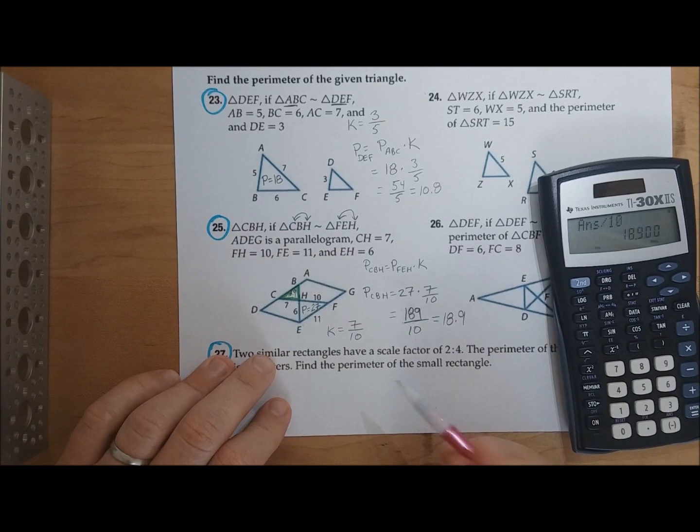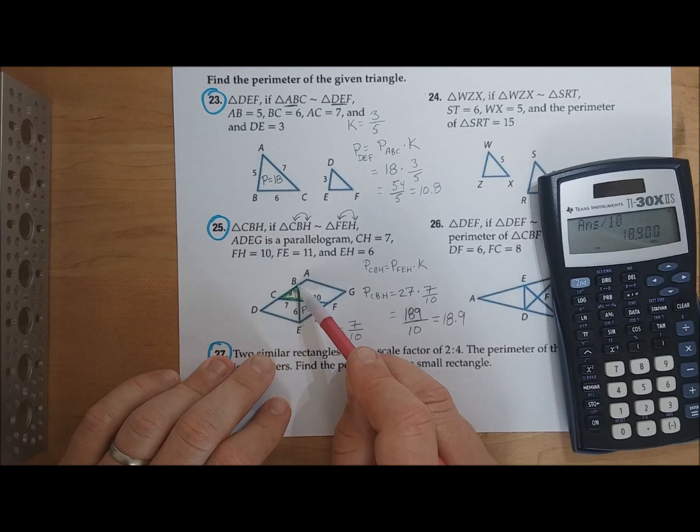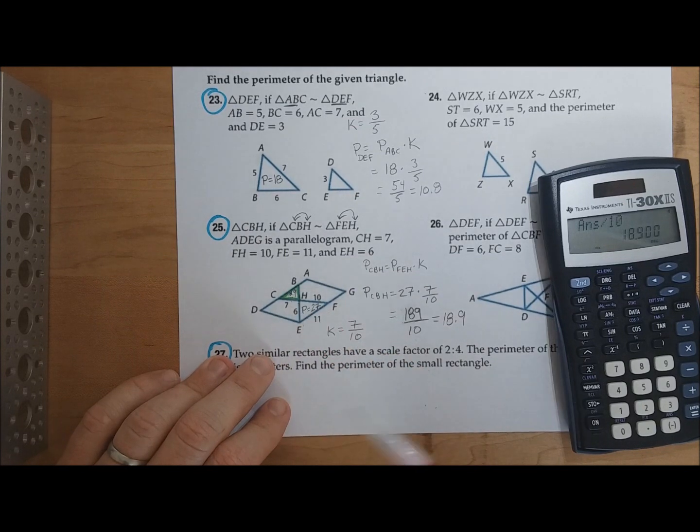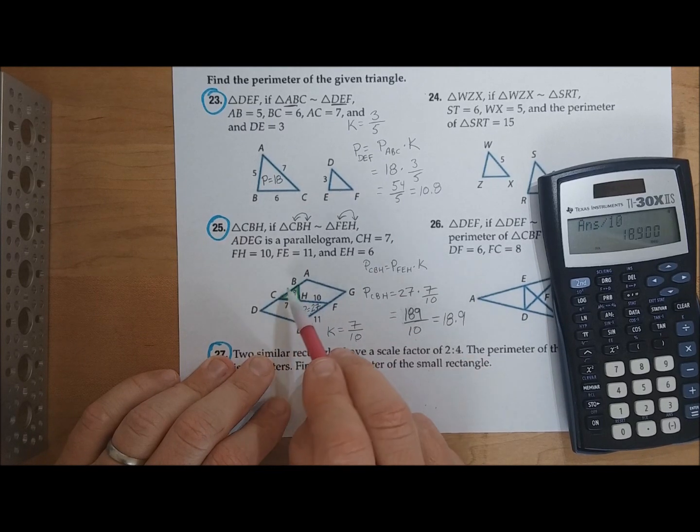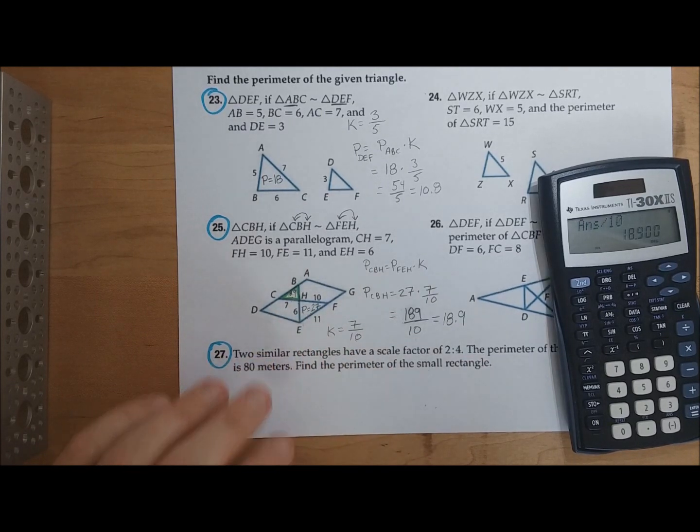Notice that trick allows us to do that without having to solve a couple of extra steps using proportions to find CB and BH and then add them all up. You can simply multiply this perimeter by the scale factor to get that perimeter, because the lengths of sides and perimeters are both just linear distances.